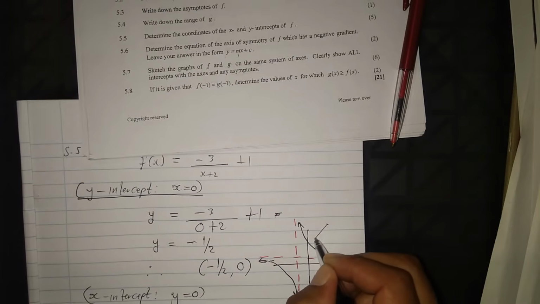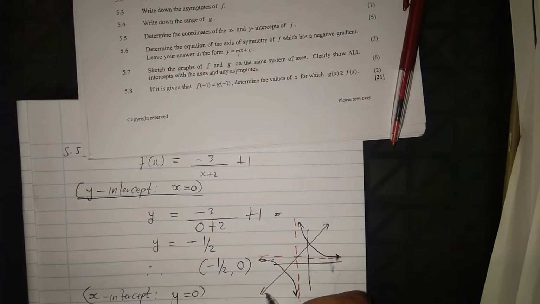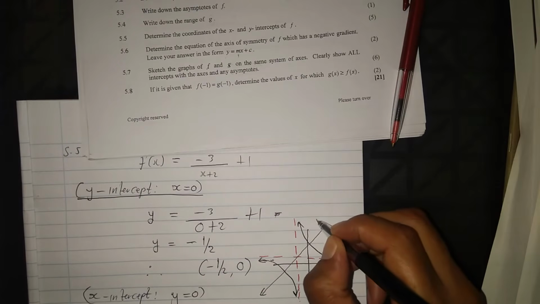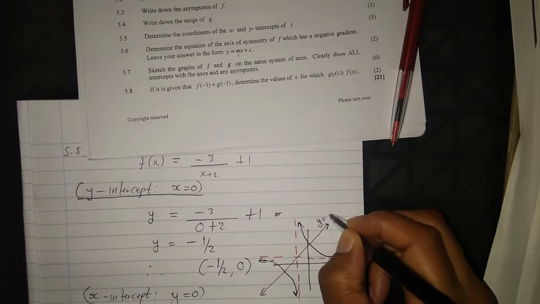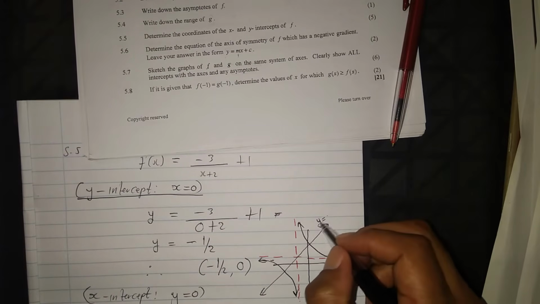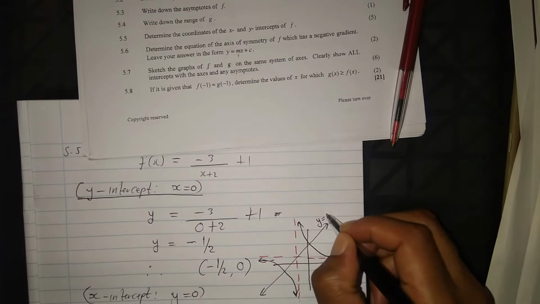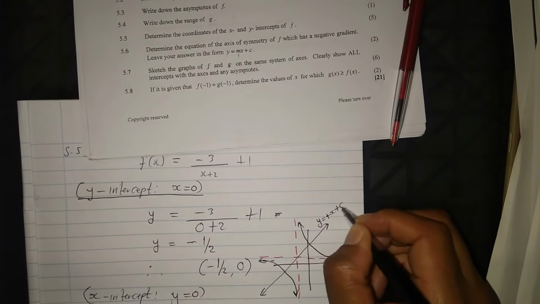The first line is this one. This line has an equation, it's a straight line equation, y is equal to positive x plus c.